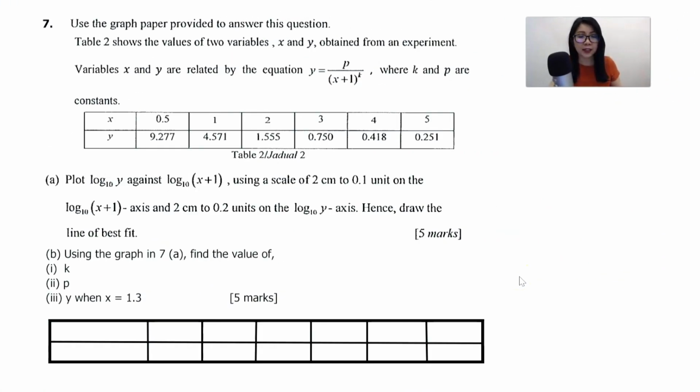Let's look at question number 7. This question is under linear law. Use the graph paper provided to answer this question. So you'll be given a graph paper and you have to use it. The graph that you draw must occupy at least 80% of the whole graph paper. It cannot be too small, it cannot be too big. So you have to follow the scale given in the question.